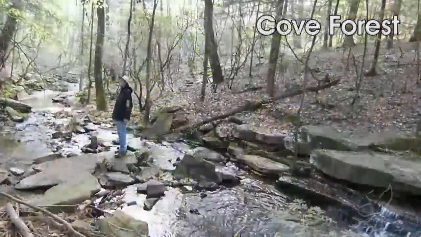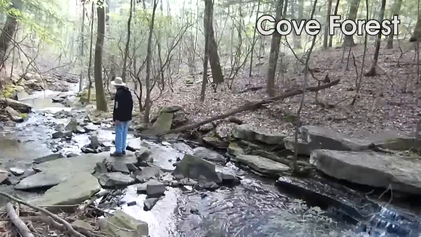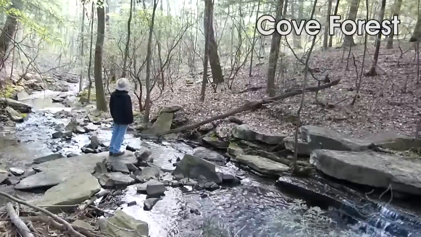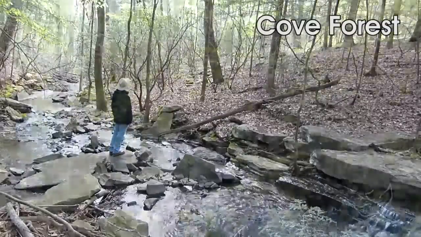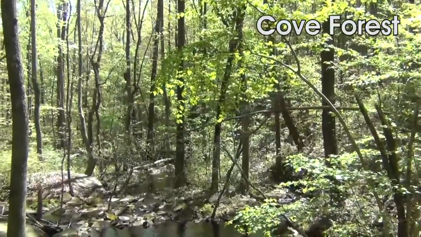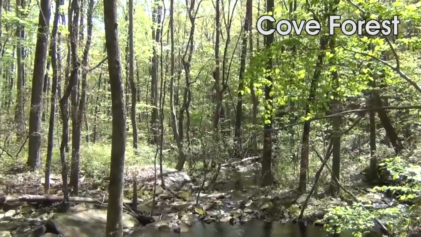Cove forests. These are what we might call richer, moist forests. They occur especially in valleys and ravines of mountains and foothills. They tend to be dominated by tulip poplar, American beech, and species of maple.